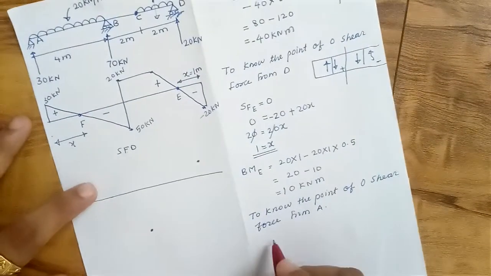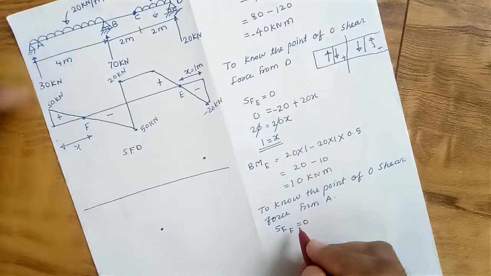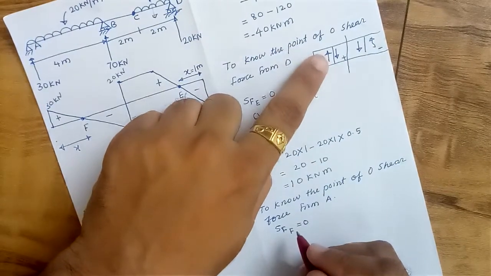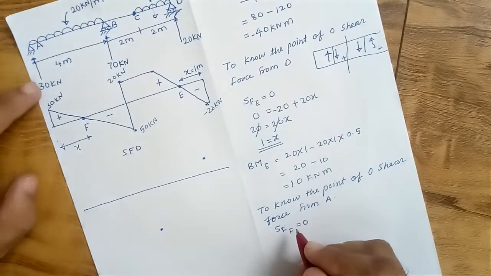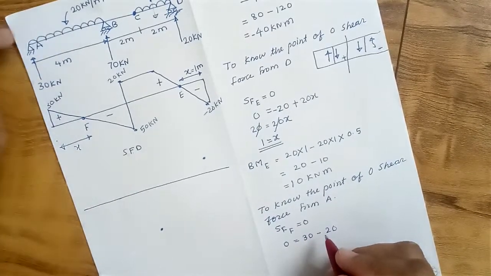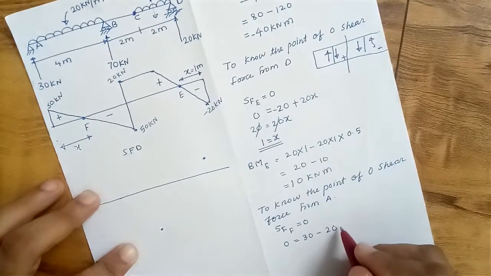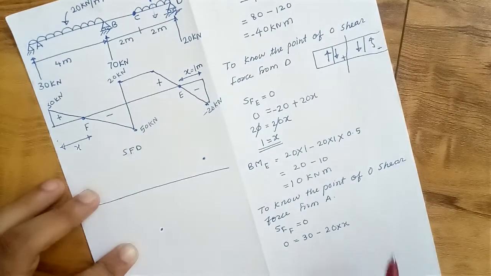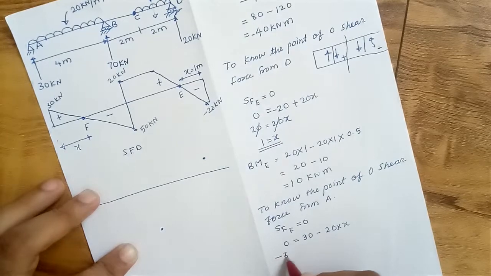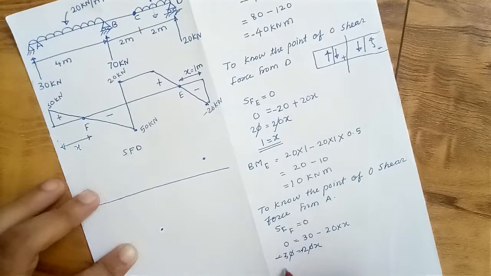Okay, so we know that shear force at F is 0, we already know this. So consider the left side of this portion and calculate the shear force. So left side in upward direction it is considered as positive, so that's why 30 will be positive. 0 is equal to 30 minus 20, as left side of the section in downward direction is considered as negative, minus 20 into x. Okay, so we have considered this distance as x, so 20 into x. So 30 is equal to 20x. So this gets cancelled, 3 by 2 is nothing but 1.5.